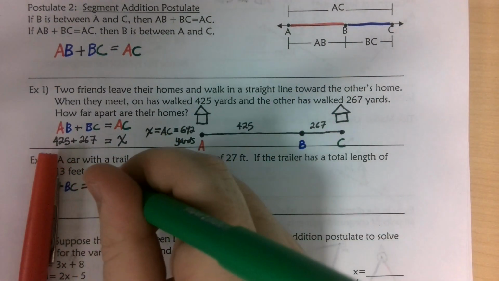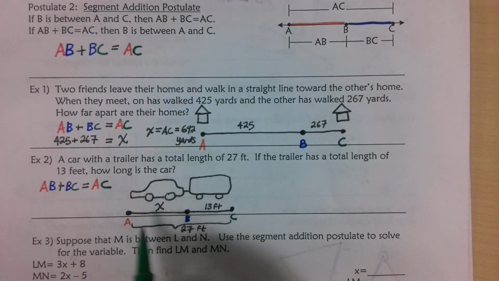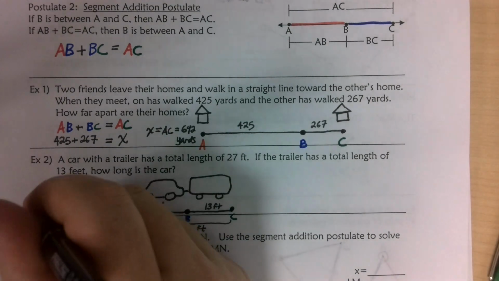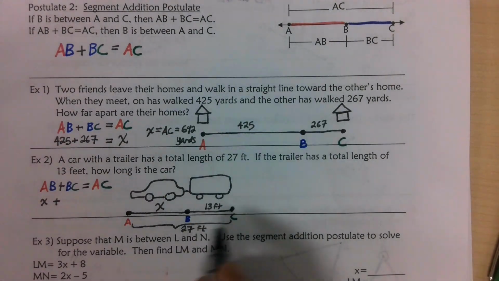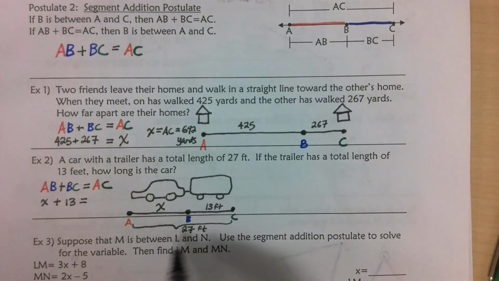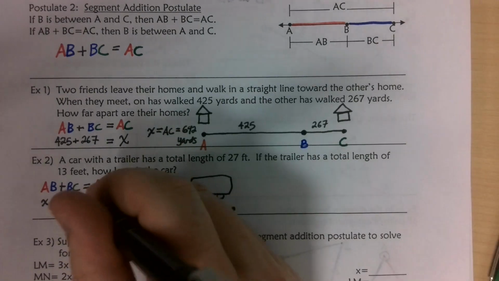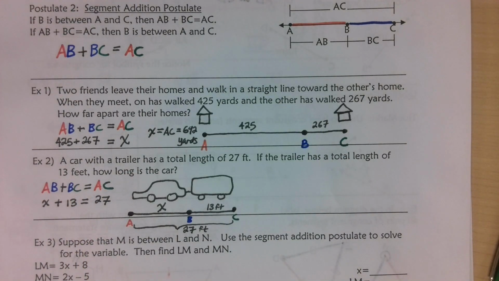So now we just need to fill in the parts that we know. We know that AB is our unknown, so let's call that x. We know that BC is the length of the trailer, that's 13 feet, and AC is the name we gave to the car plus trailer, which is 27. How can we solve that one?